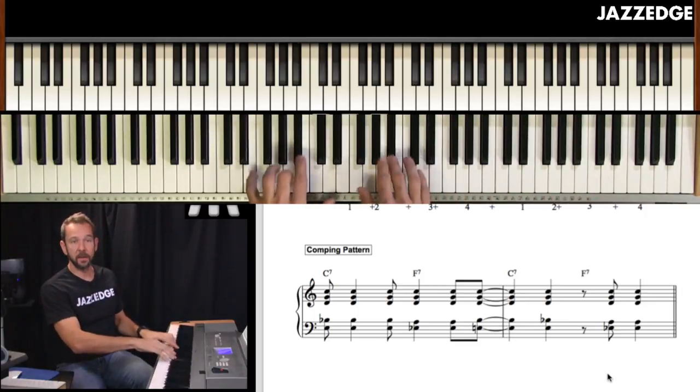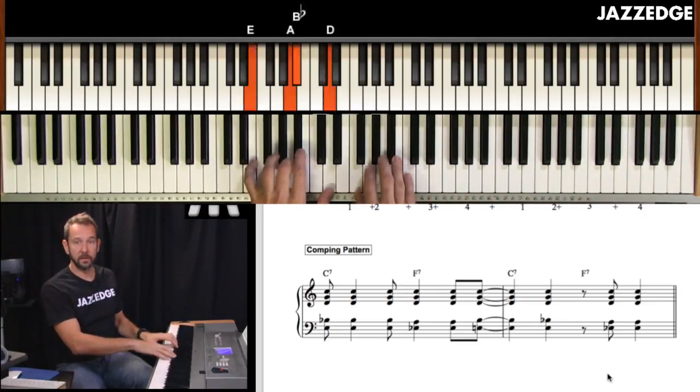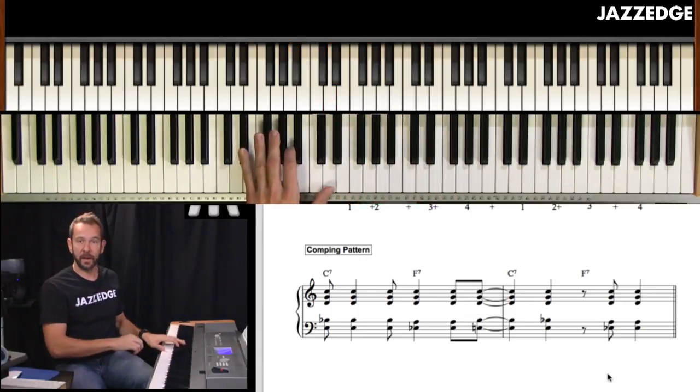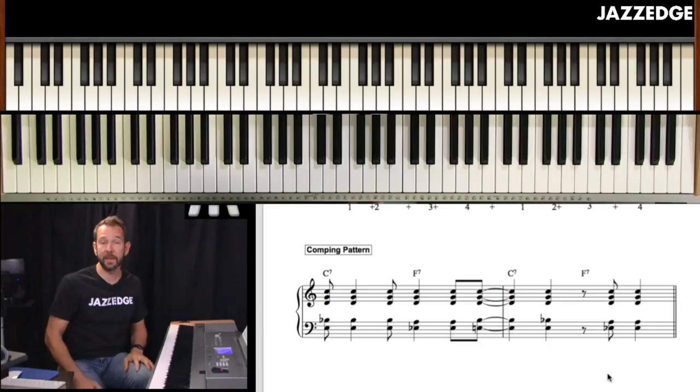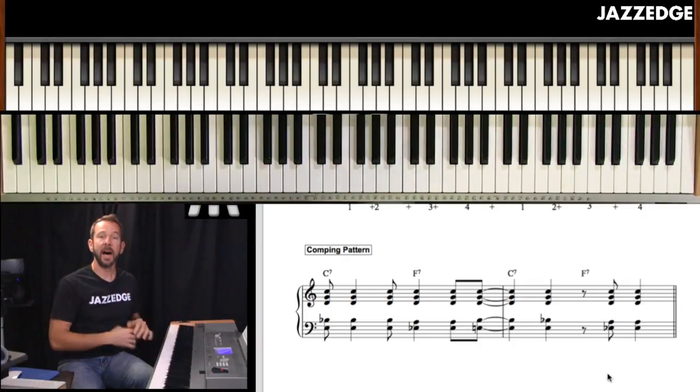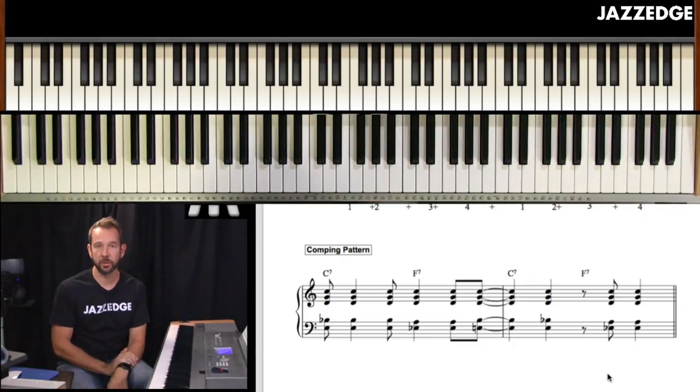So like... Right, so you see I'm still comping down here in the left hand while I'm improvising in the right hand. Or in a situation like this where I have the two-handed comping, I might be comping behind a soloist or a vocalist or something like that, okay?